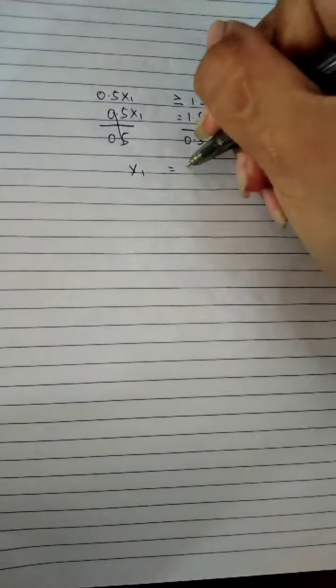So, the last line is 0.5x sub 1 is greater than or equal to 1.5. So, 0.5x sub 1 is equal to 1.5. Divide both sides by 0.5, 0.5 cancel out. x sub 1 is equal to 3.